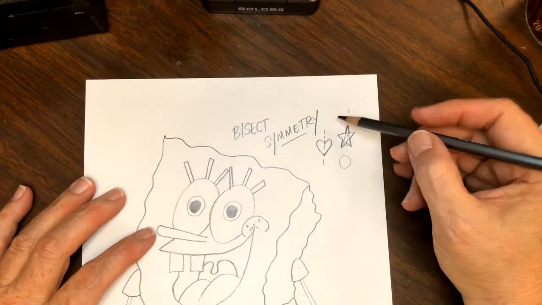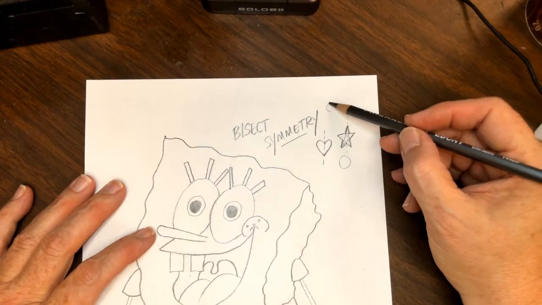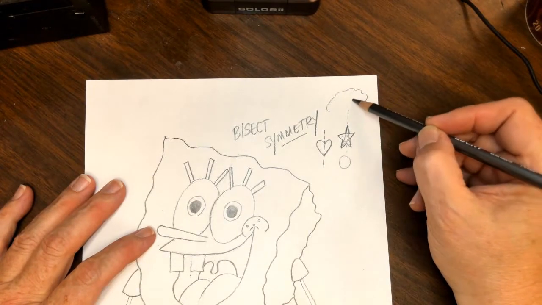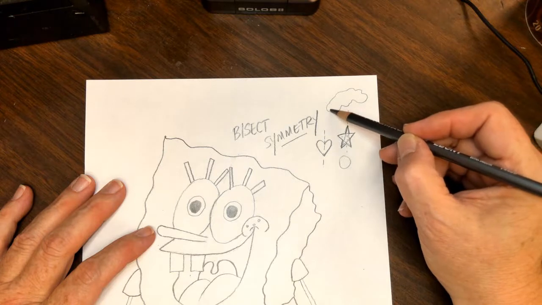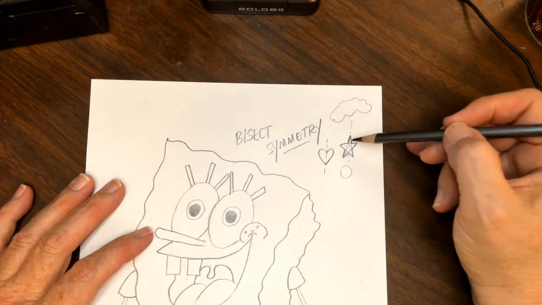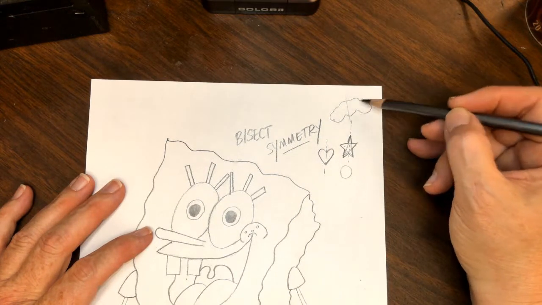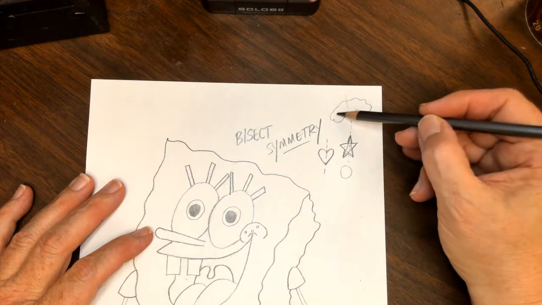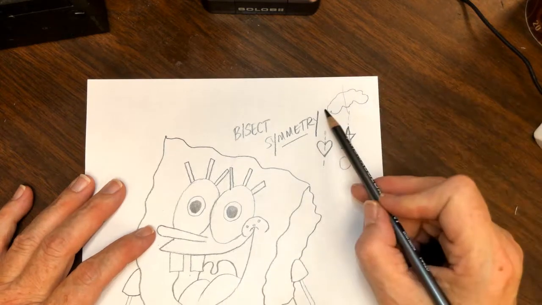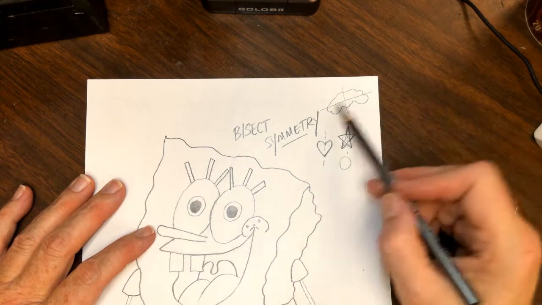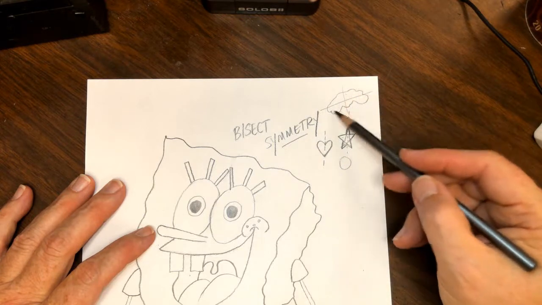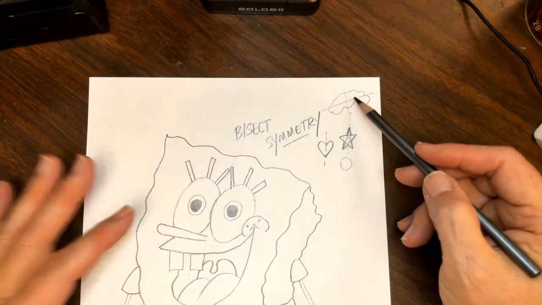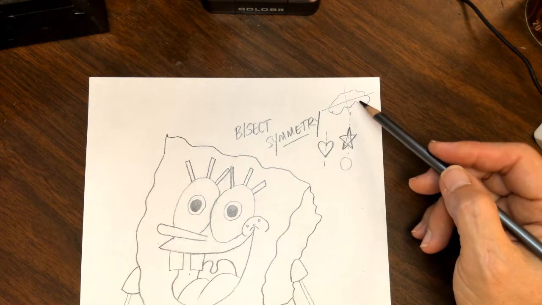Okay? Now if you got an organic shape, like a cloud, does that have symmetry? If I cut it this way, does it look exactly the same as it does over here? No. What if I cut it that way? No. Doesn't matter how you would cut that.